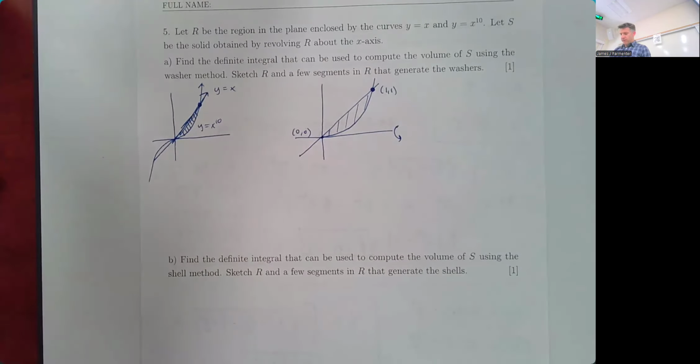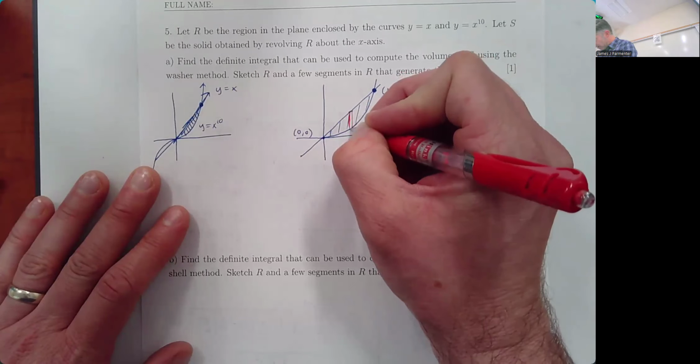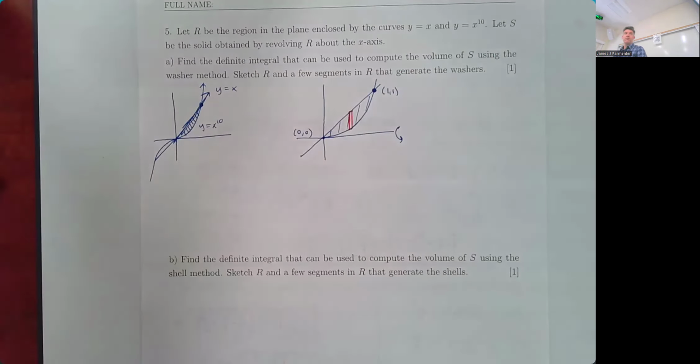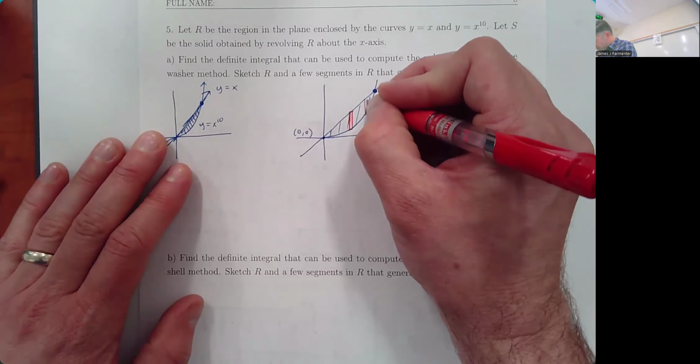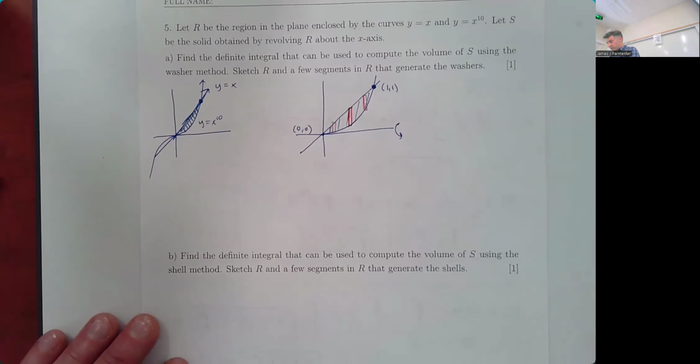So let me ask all of you, my segments that generate washers, should they be vertical segments or horizontal segments? Or as I would say, strips or cross sections? Should my strips be vertical or horizontal? Vertical. Because I know that for the washer or the disk method, my strips have to be perpendicular to my axis of rotation. I would draw one, but I guess you said draw a few. Okay. So there's my strips that generate the washers.